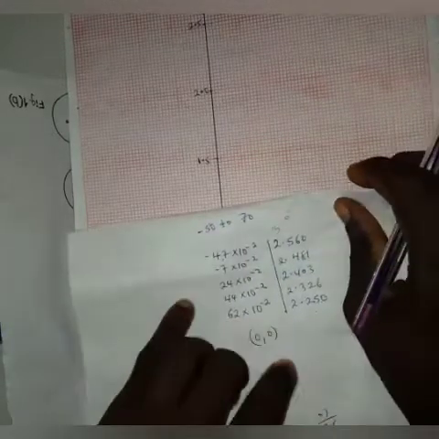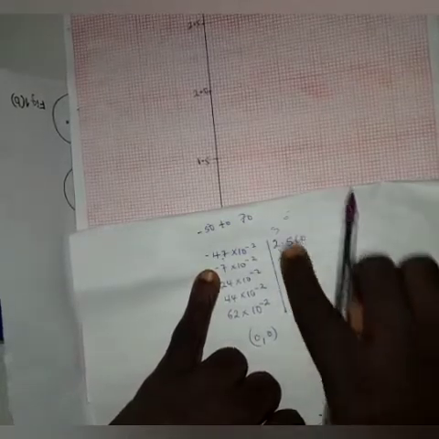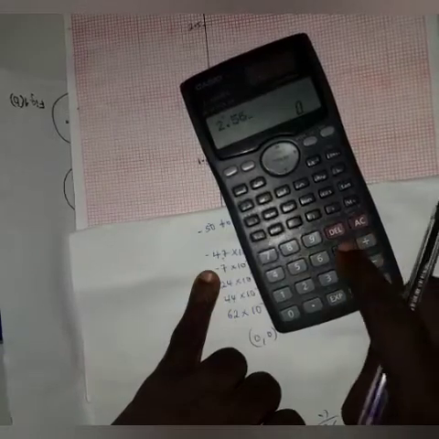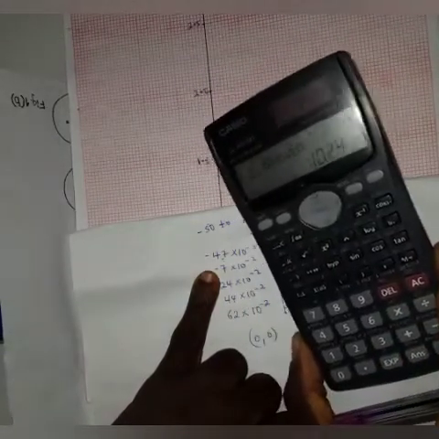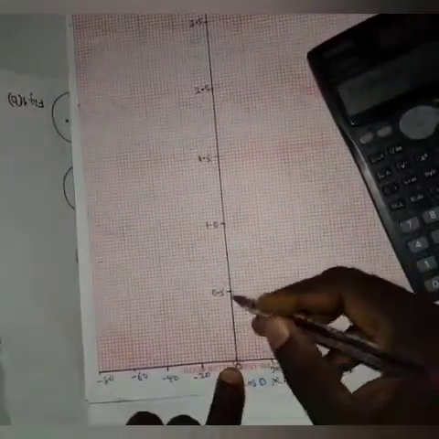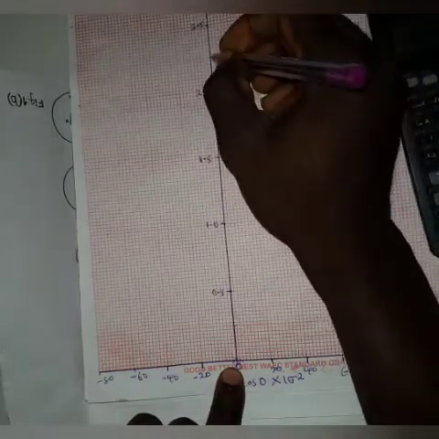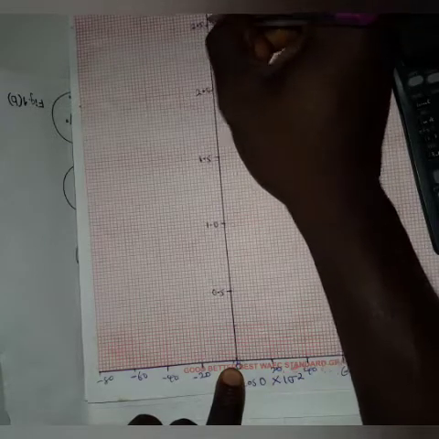So now let's see this. I'm going to plot minus 47 for 2.56. So I'll start with this place. I'm going to do 2.56 times 40, 102.4. So I'm going to move 102 places from 0 upward. 10, 20, 30, 40, 50, 60, 70, 80, 90, 100, 101, 102. So I just put a dot here.